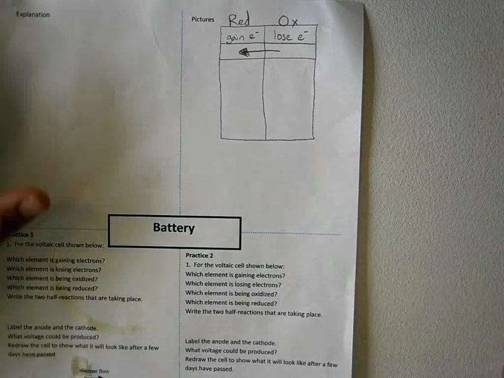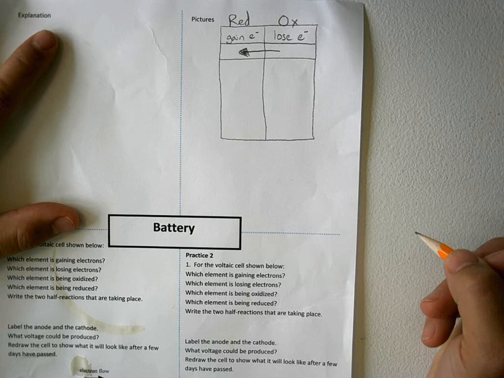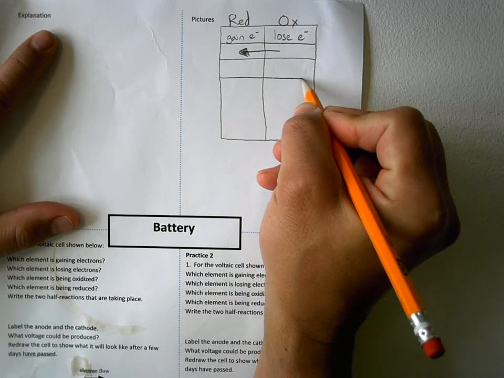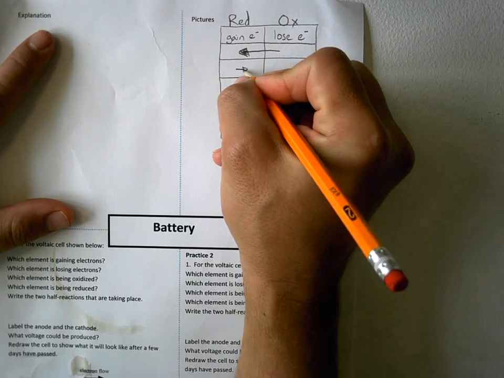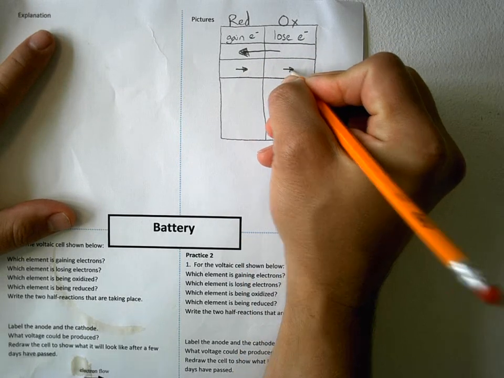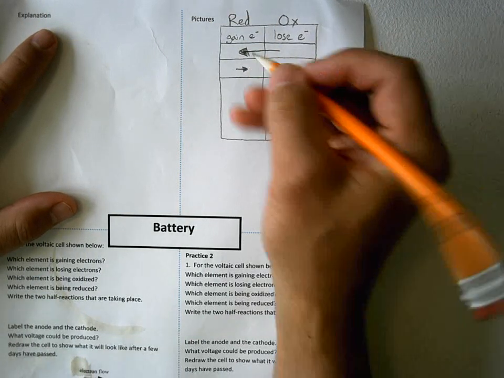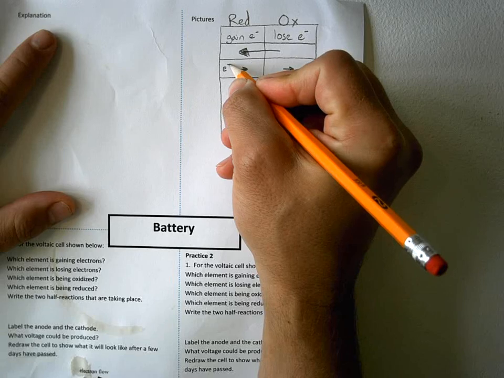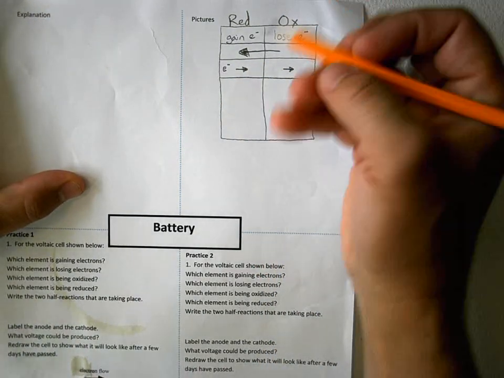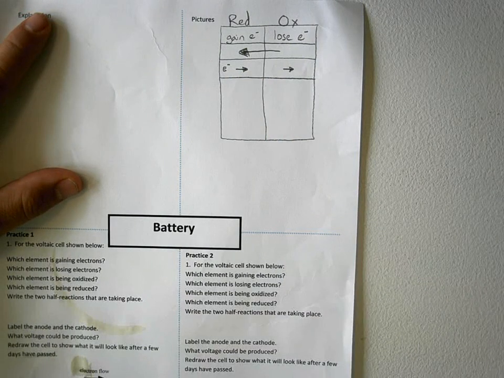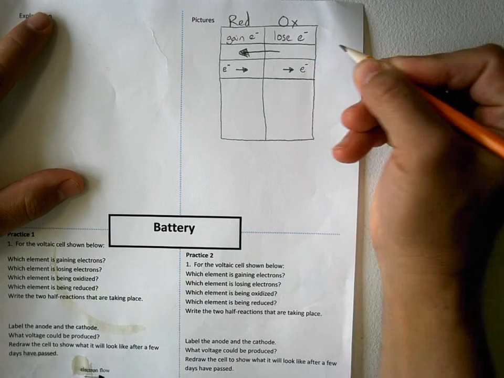Okay, now from last class we talked about these half reactions, that a redox reaction really involves two half reactions, and I also like to get a little half reaction column or row here to show us what's going on. So when electrons are being gained, the electrons would always be found on the reactant side of the half reaction. When electrons are being lost, they would be found on the product side of the half reaction.